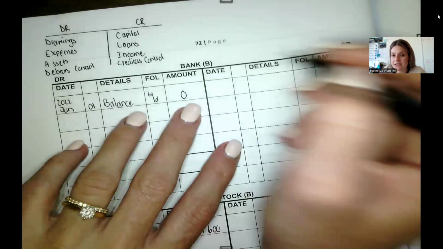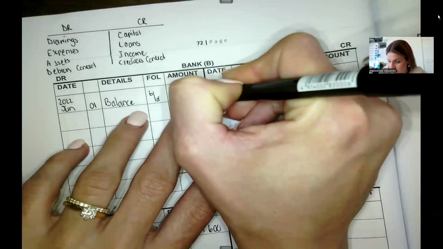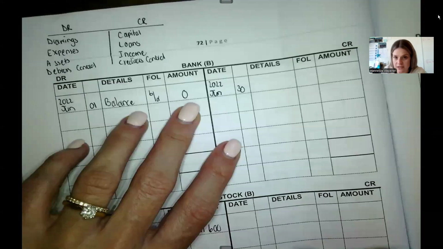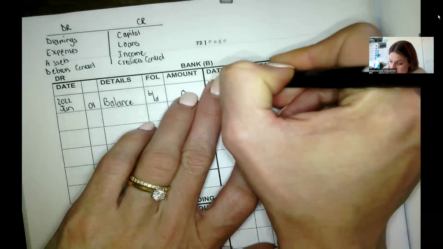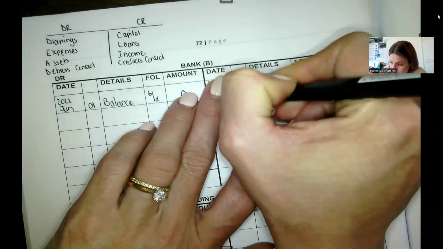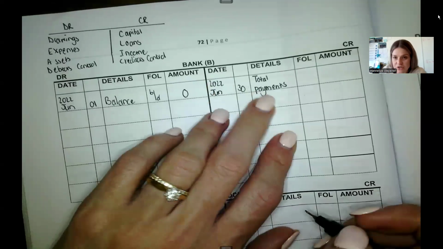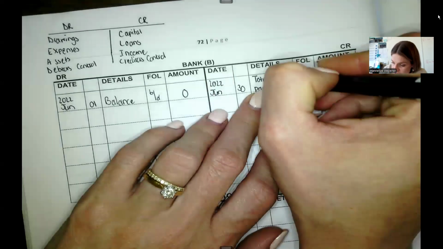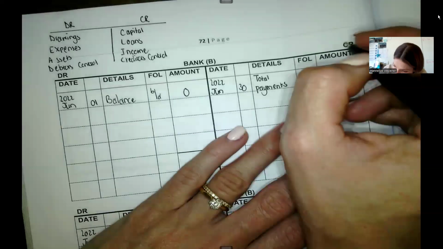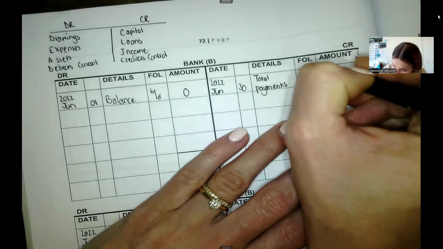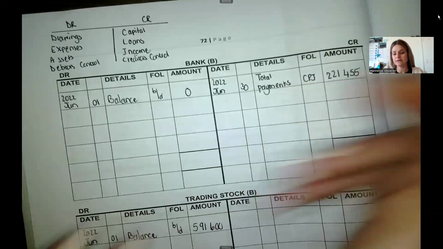So because we are posting totals, we have to wait until the last day to see. Therefore, 2022, June the 30th, you had to wait until the last day to see what you had as total payments. So details gets total payments. Where did you get this information from? You got it from your CPJ. So folio is my reference. And then amount is the total for that bank column in the CPJ. It's the total amount that you paid, right?